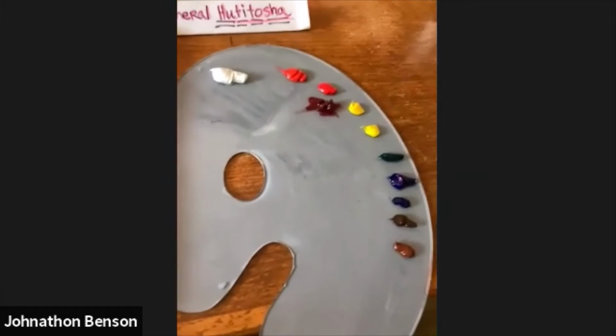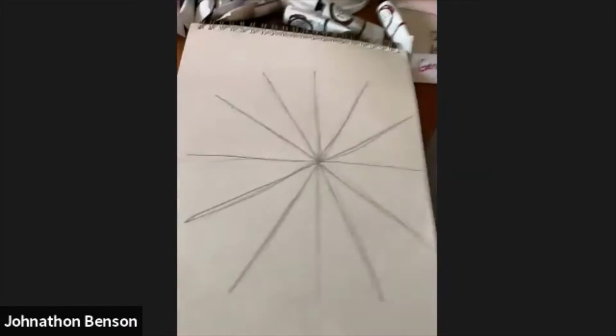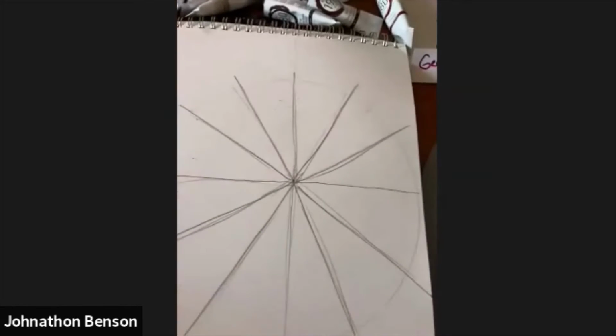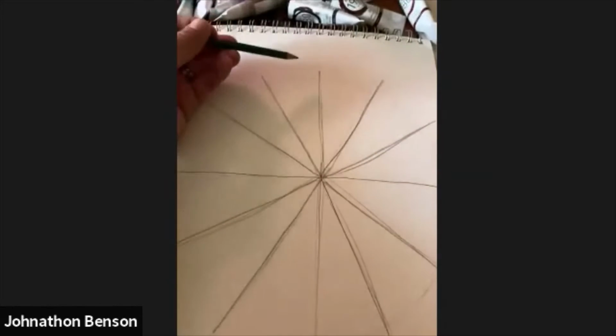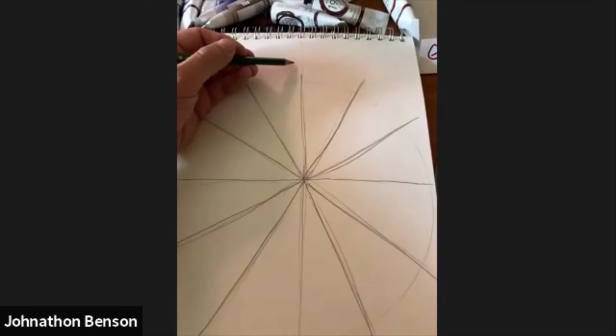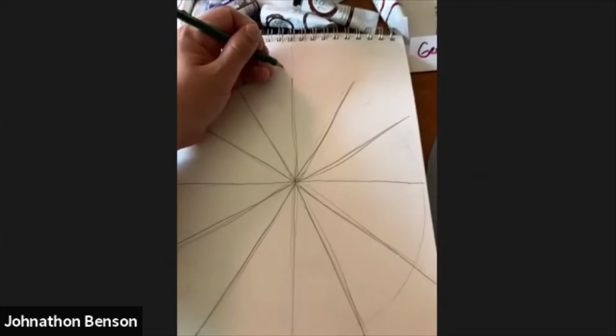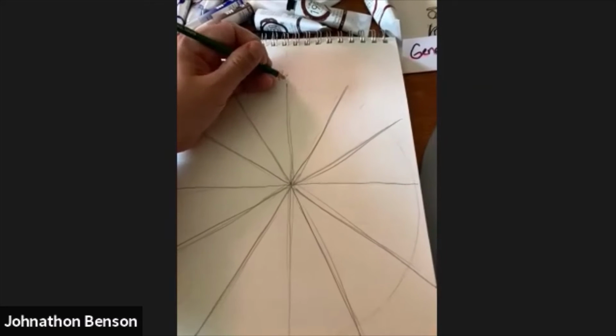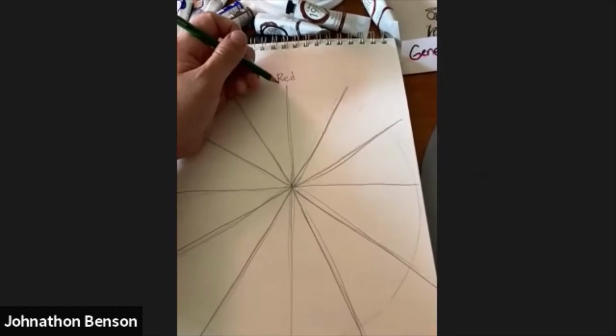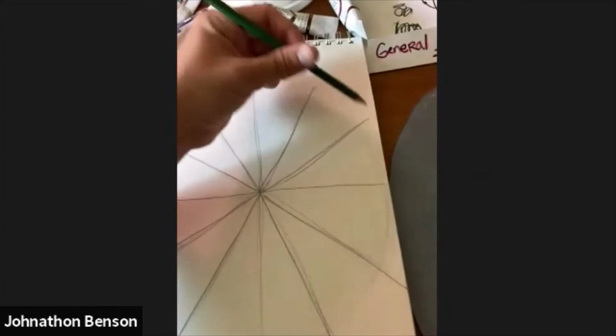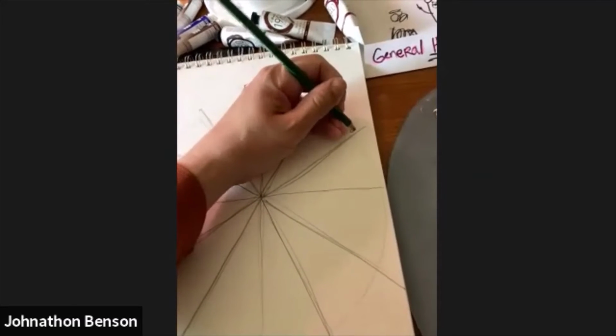Okay, so we're going to go back here to the color wheel. And just like when we learned in elementary school, the first color we're going to start with is red. And then we're going to go over here to orange.